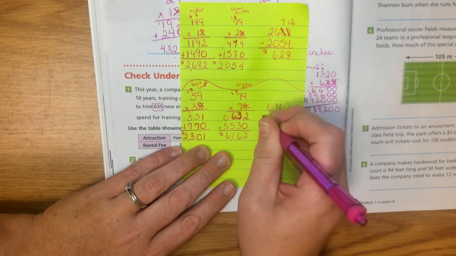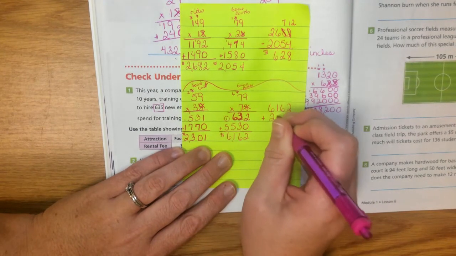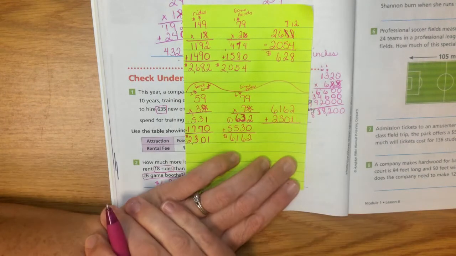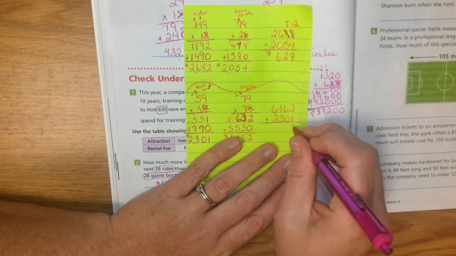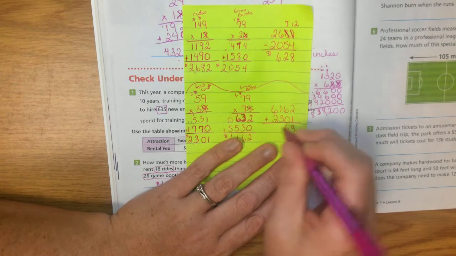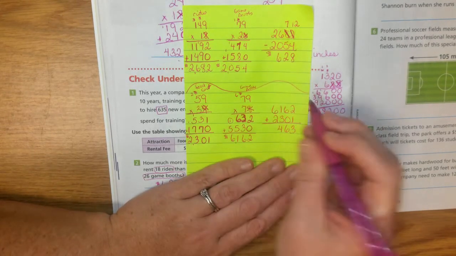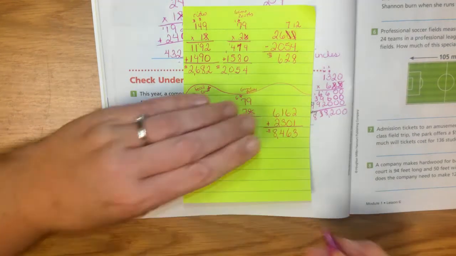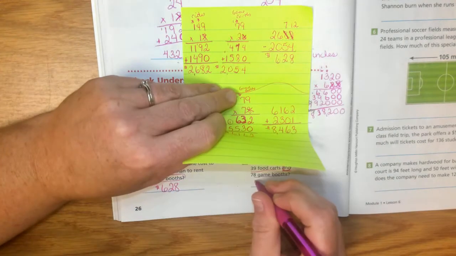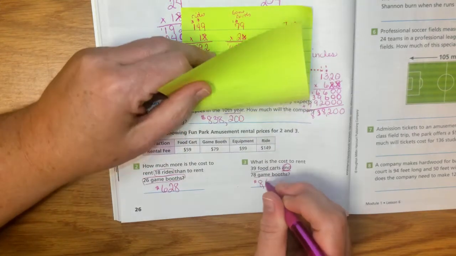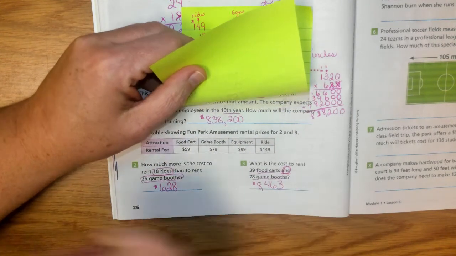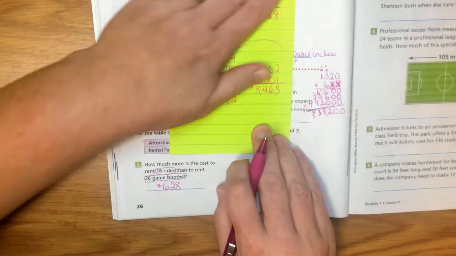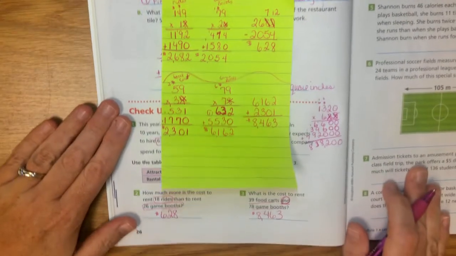6,162 plus 2,301. 2 plus 1 is 3. 6 plus 0 is 6. 1 plus 3 is 4. 6 plus 2 is 8. $8,463. And there's the math for that one.